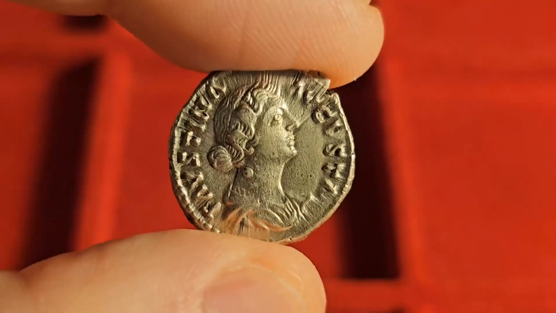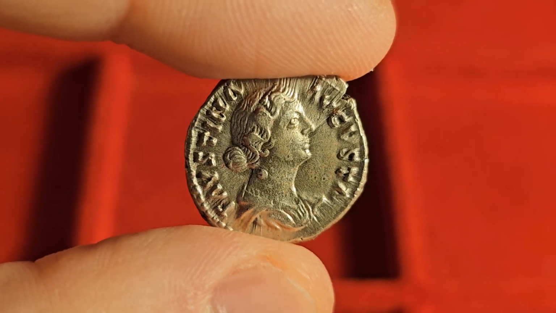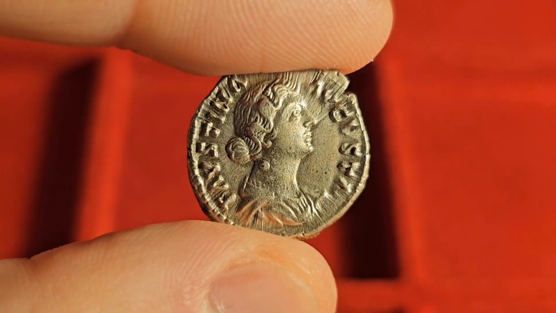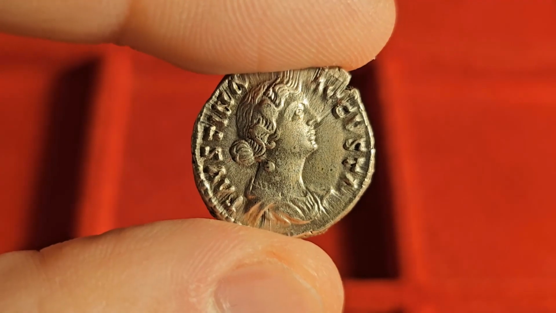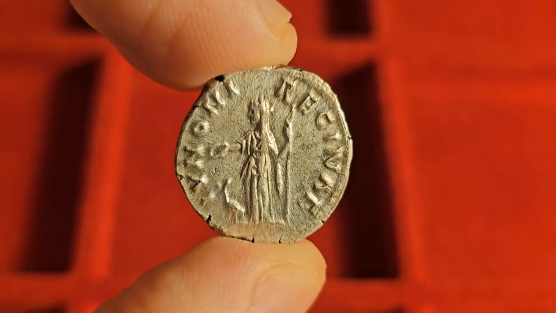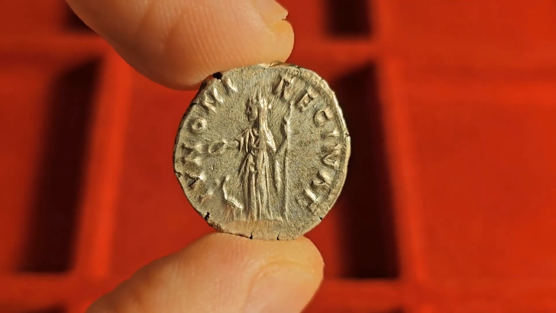Let's take a look at this Roman denarius here. Now that is a pretty little thing. It's in quite good condition. It has these super pretty flow lines on the fields. The dies were sculpted in quite good style, but how much is such a thing worth? That's what this video is all about.